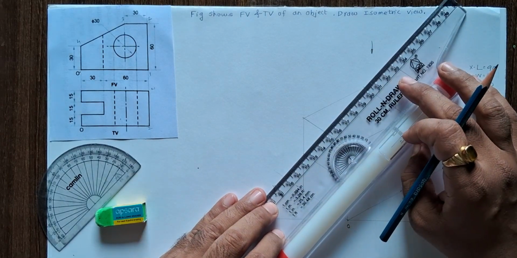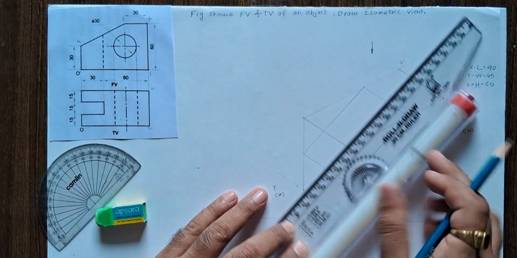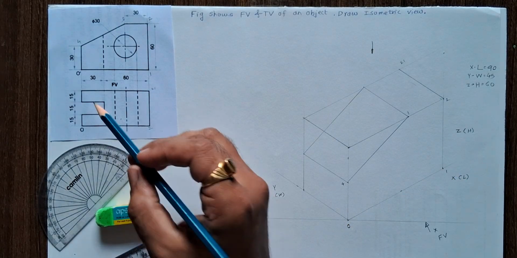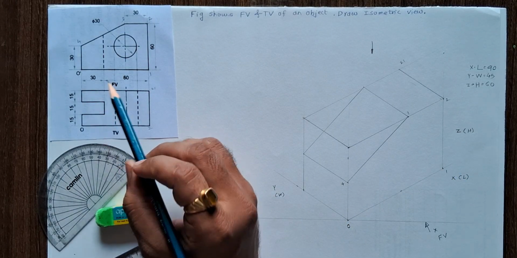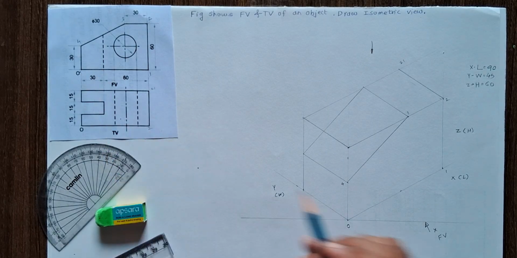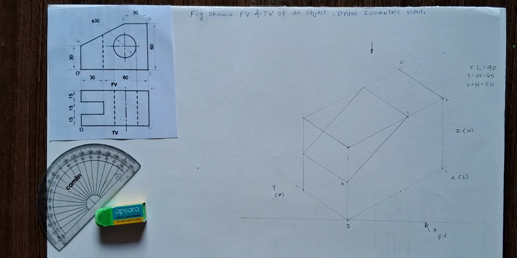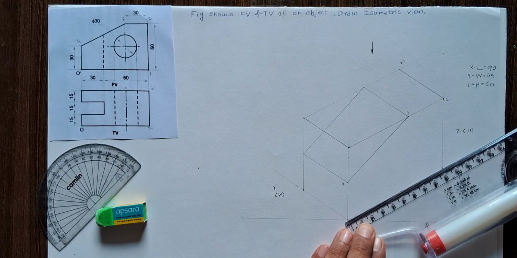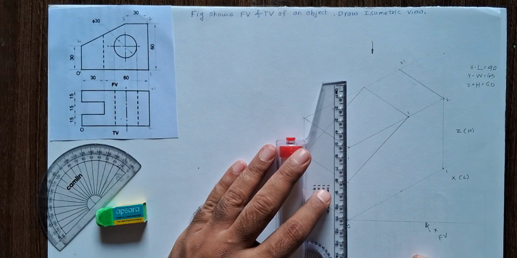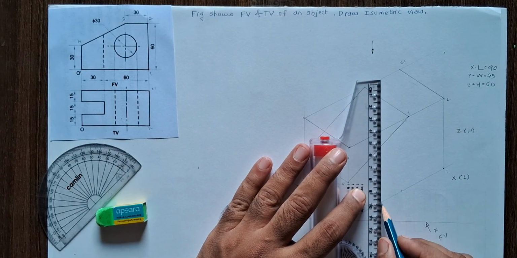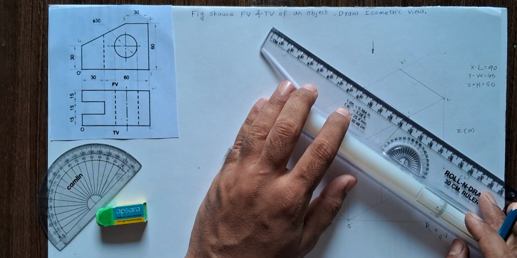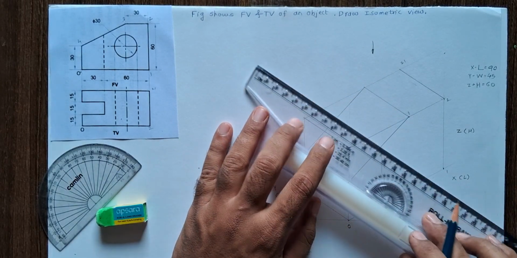Now we can join the non-isometric line you can see here. Now we can mark this slot. The position of the slot is given from O. The dotted line position is 30 mm. So from O we can mark a 30 mm distance. From O dash mark a 30 mm point, and from this point draw a vertical line up to this slant surface. Now project or pass this point on the slant surface.